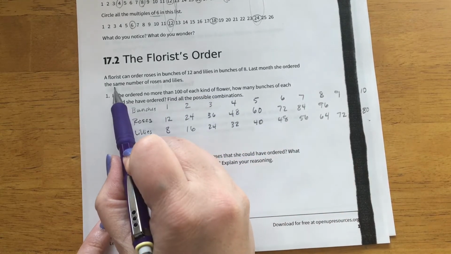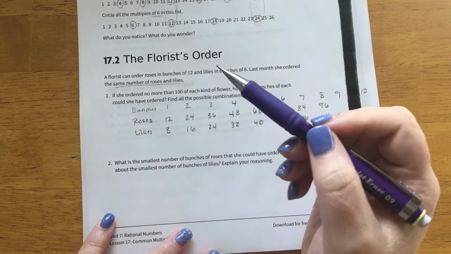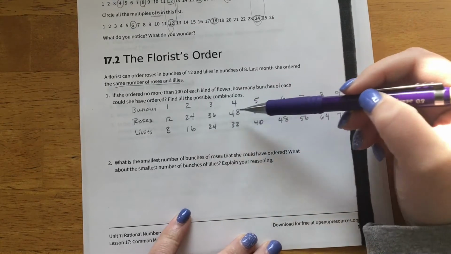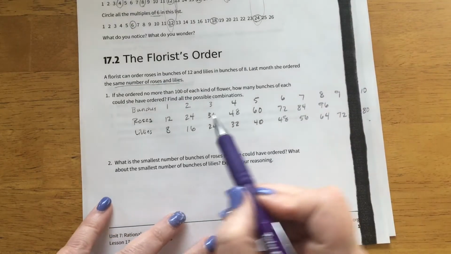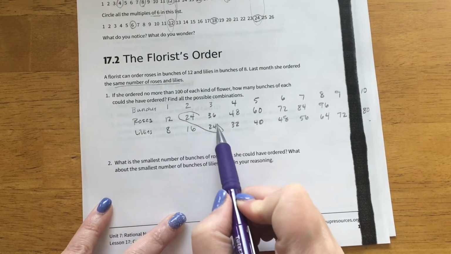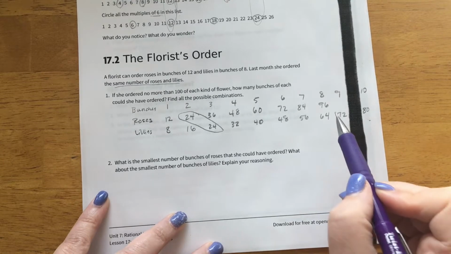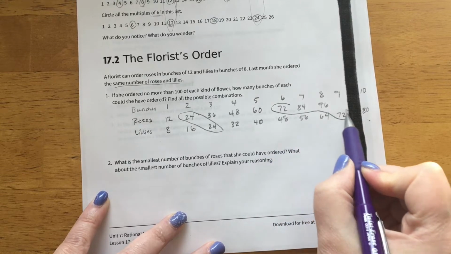Well, she wants the same number of roses and lilies, right? So let's look for these numbers that are the same. 12 and 8, nope, nope, nope. Let's see, what are the same? I see 24s are the same. Do you see anything else that are the same? I see another one. 72 is the same on both lists.